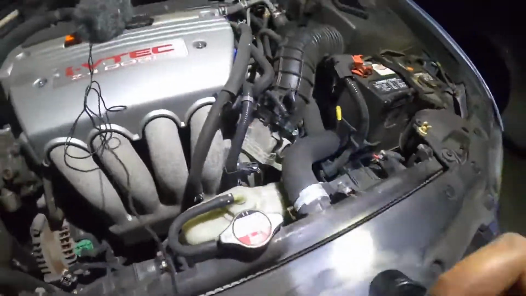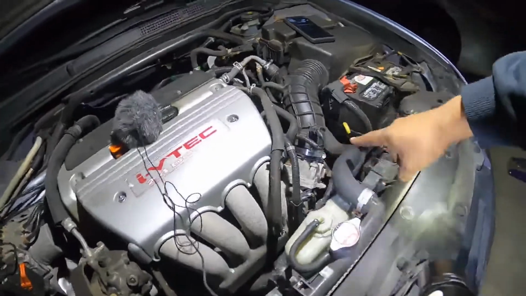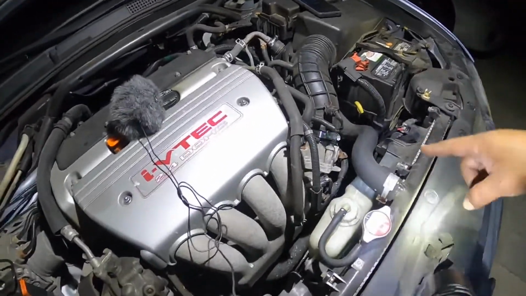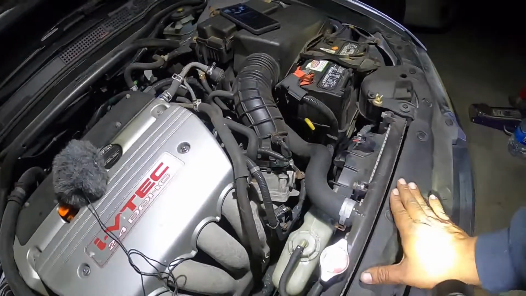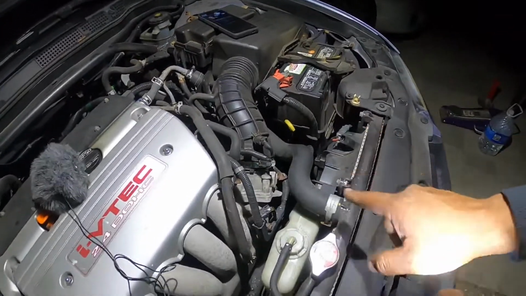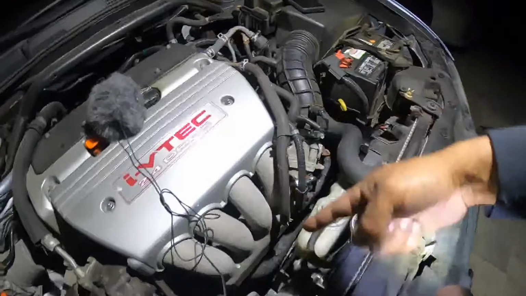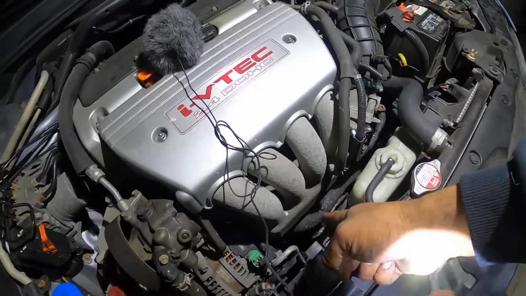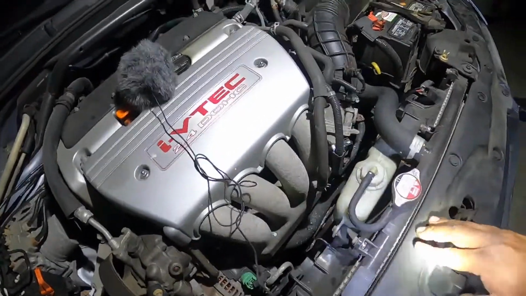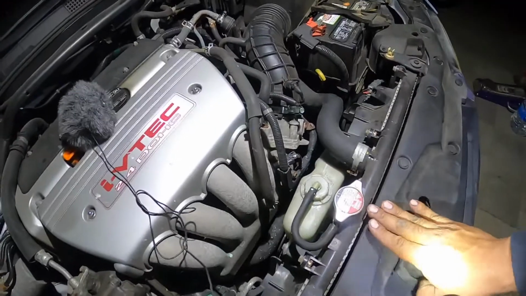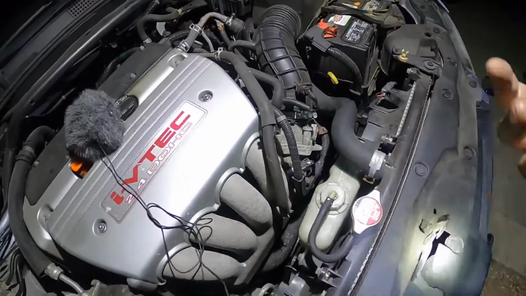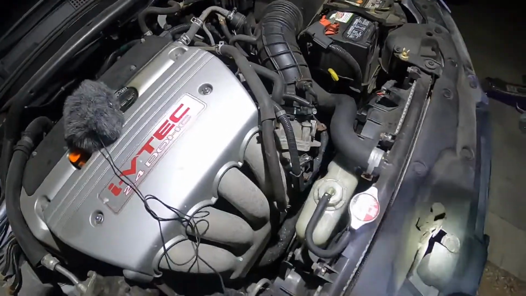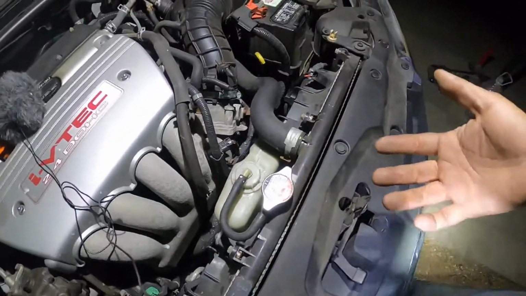So on these cars, that's the return and that's the feed. As the coolant expands, it feeds into the car. That down there is the return. If this doesn't expand enough for them to pick it up from here, it's not going to circulate coolant. So what's going to happen is it's going to overheat.